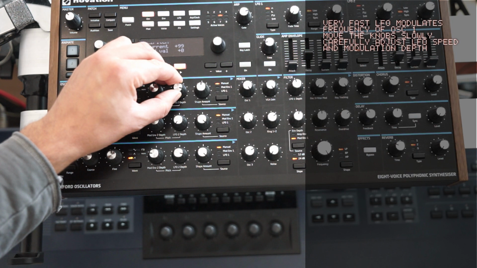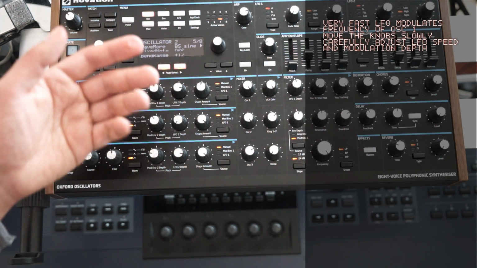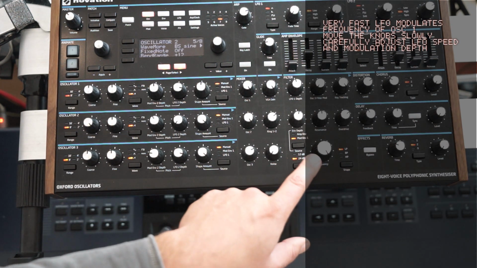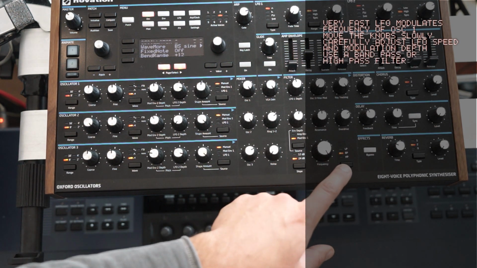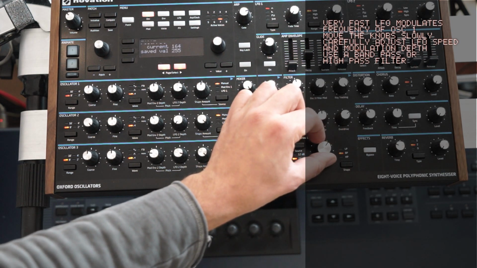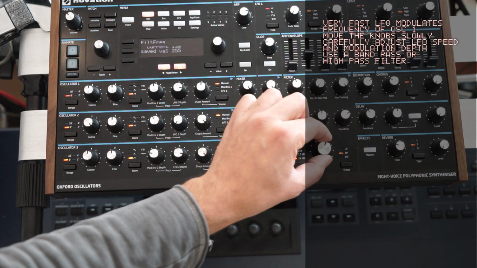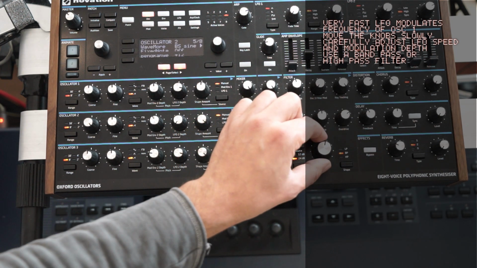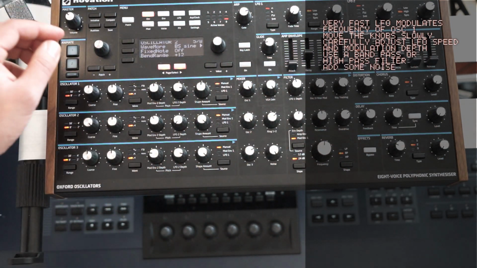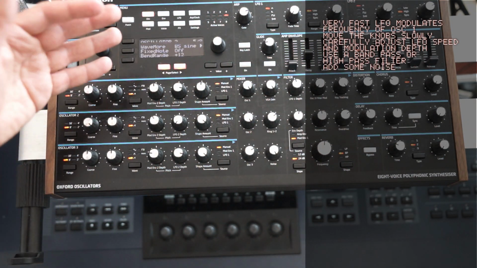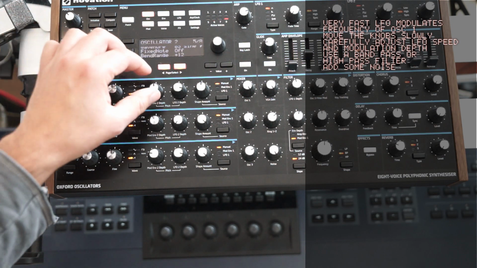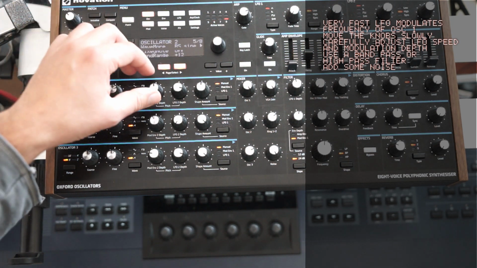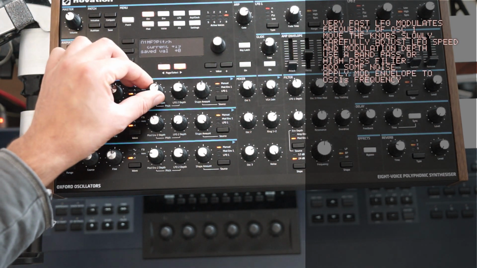Okay, now let's stick with that, and now let's change the filter from a low pass filter to a band pass filter. And add some noise. Now what you can also do is slightly detune the oscillator even more by using a modulation envelope and applying it to the frequency of these oscillators.